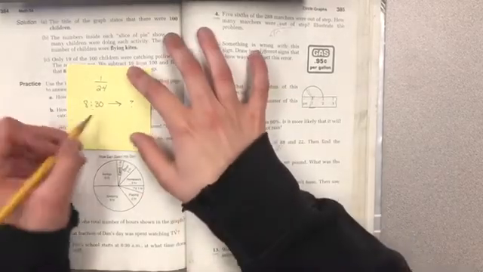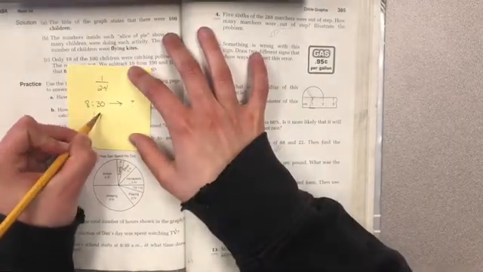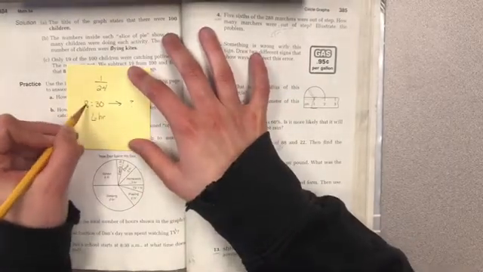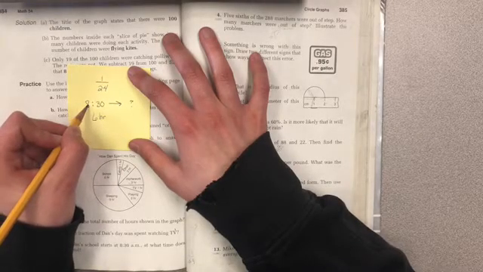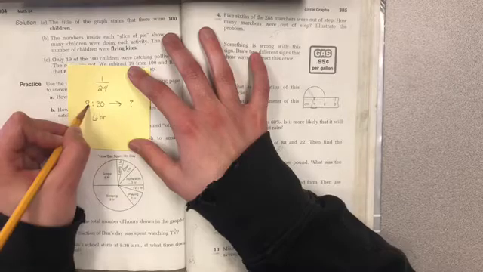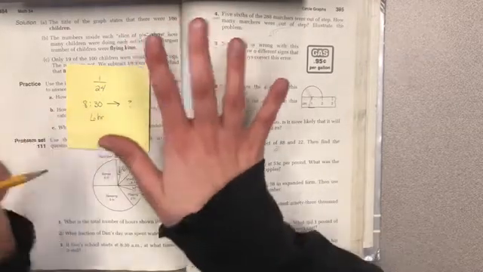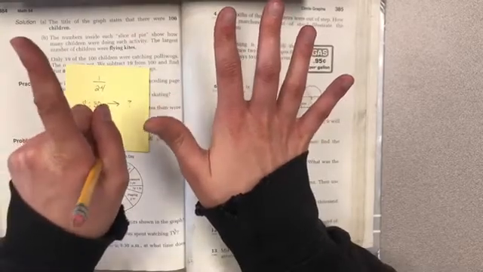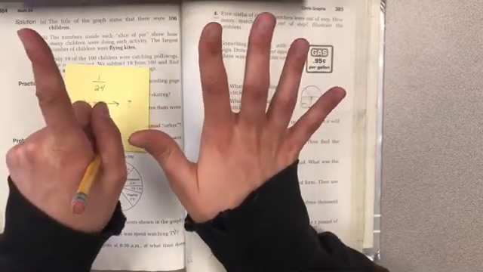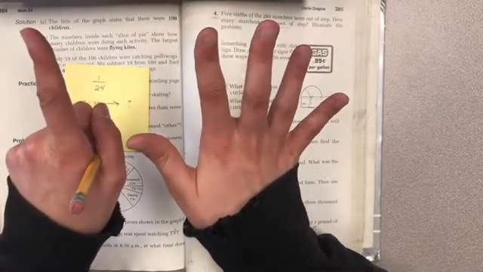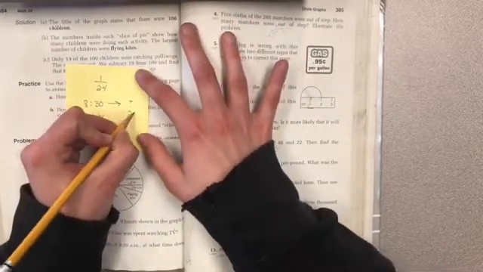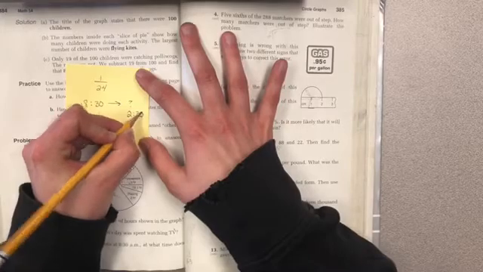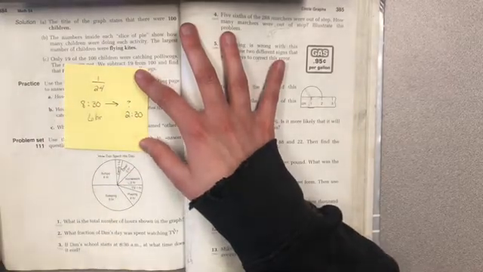So if he spends 6 hours at school, we need 6 hours before or after 8:30. That's right, after 8:30. So I need to go 8:30 and count ahead 6. 9:30, 10:30, 11:30, 12:30, 1:30, 2:30. That's what time his school ends.